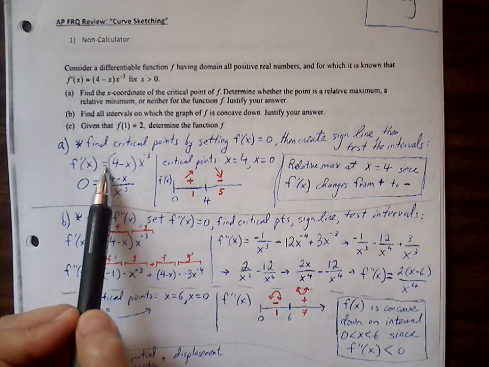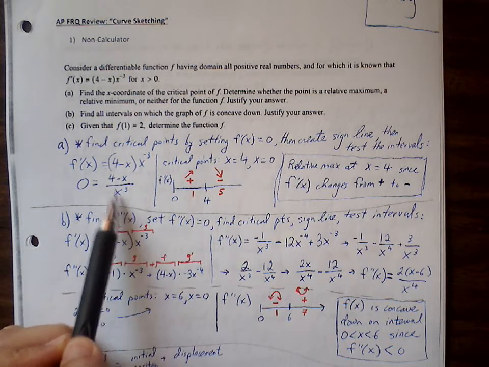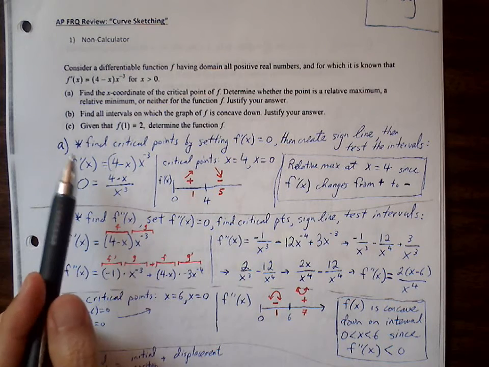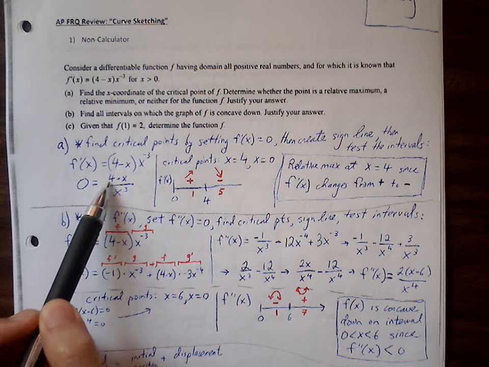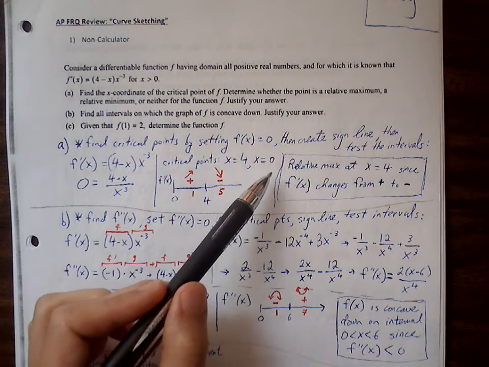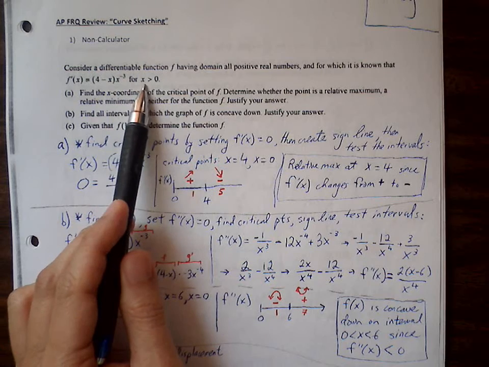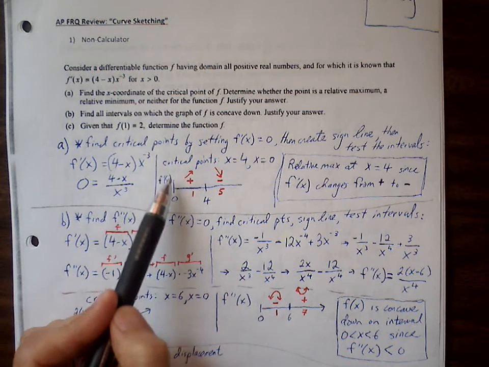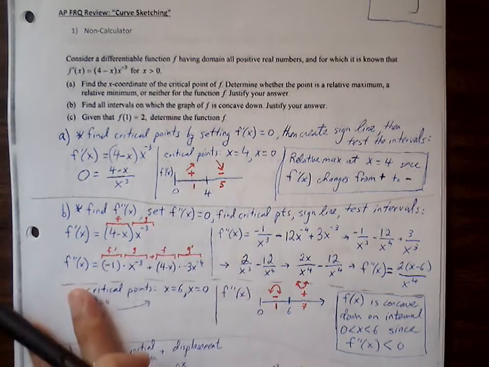So here's f prime. I'm going to bring that x cubed back down to the denominator, and we can set the numerator and denominator equal to 0. Remember, critical points can come from both the numerator and denominator of f prime. So we set 4 minus x equal to 0, we get x equals 4. We set x cubed equal to 0, we get 0. 0 is a duplicate of the starting point of our domain. So we have 0 here, and 4 being the other critical point.